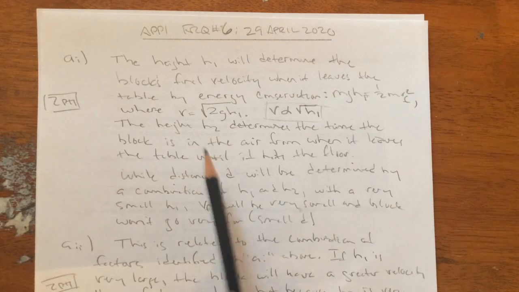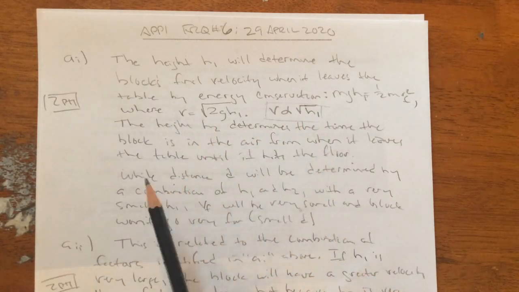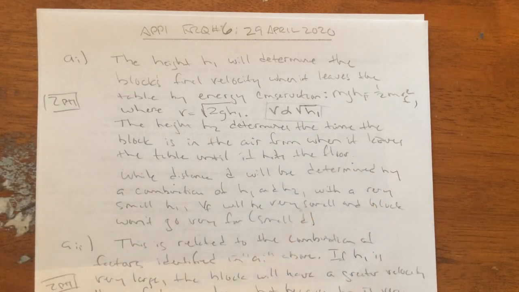You're going to talk about how H1 determines your final velocity, how H2 determines the time the block is in flight, and you want to answer the question. The question is, why is D going to be small even if H2 is large? You want to answer the question because the velocity is going to be very small and it won't go very far. So answer the question and you will be good.